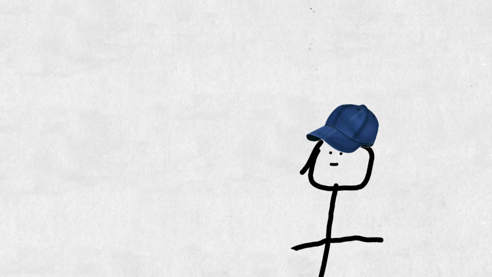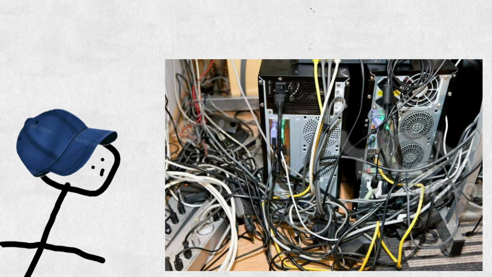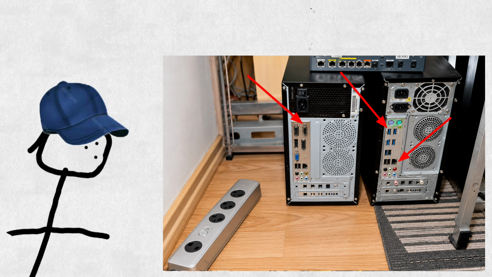You've probably stared at the back of a computer or laptop and thought, what is all this? There's holes of every shape, size and color, and most people only ever use 2 or 3 of them. But every single one of those ports has a story, a reason it exists, a problem it was built to solve. Let's go through all of them.